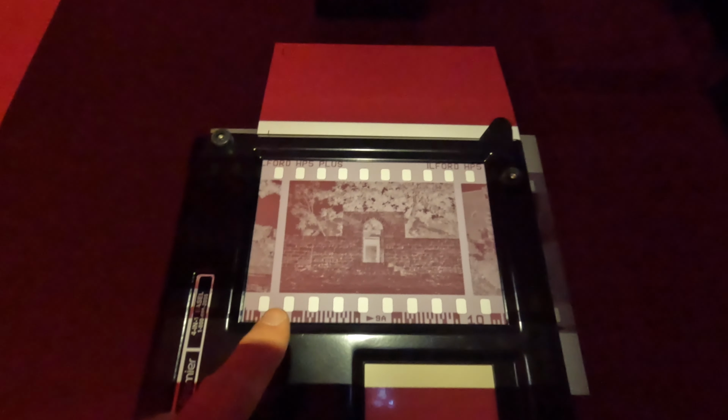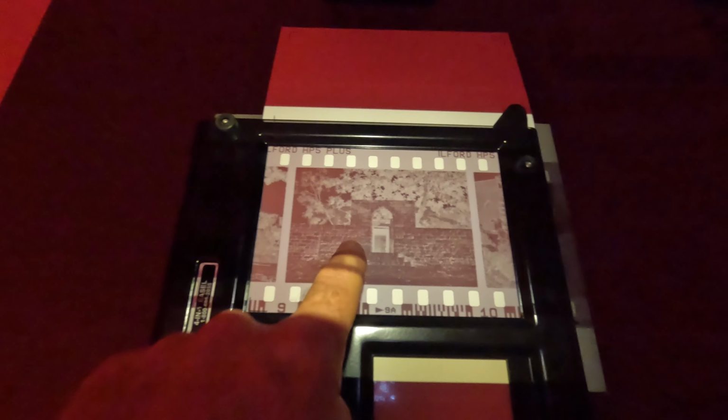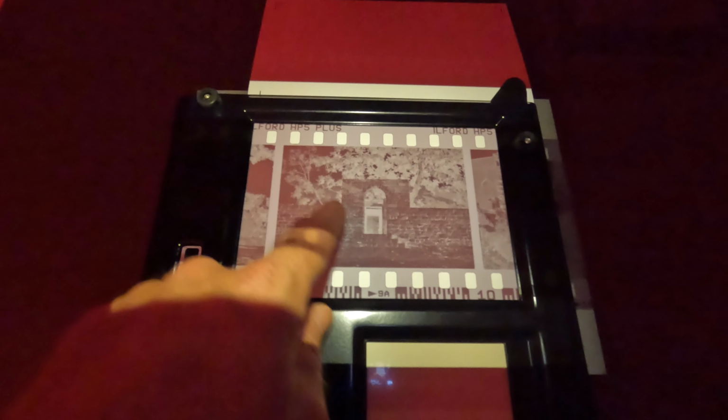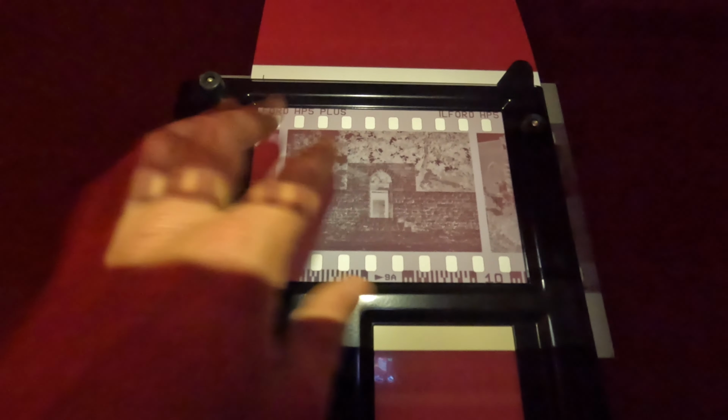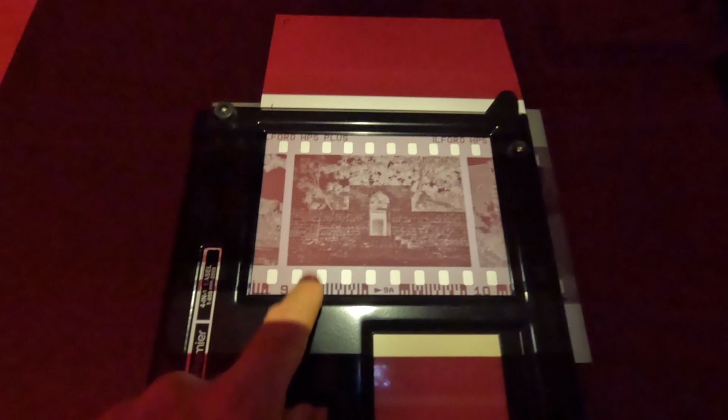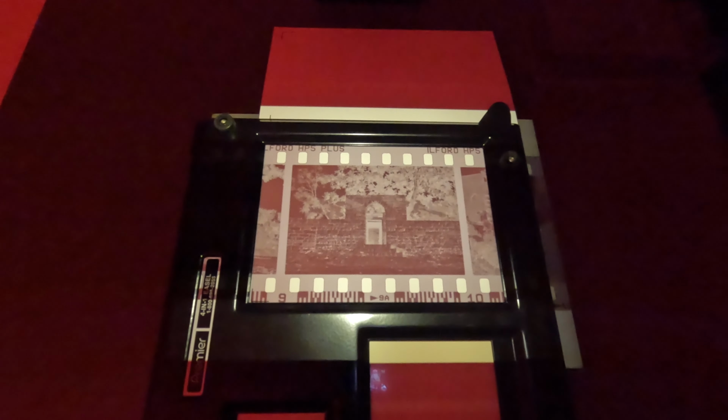The negative I've decided to use is this nice stone gate of a house in the Al-Hafa neighborhood in Salalah. It offers enough variation across the negative to be a very good example of how contrast filters affect the image.